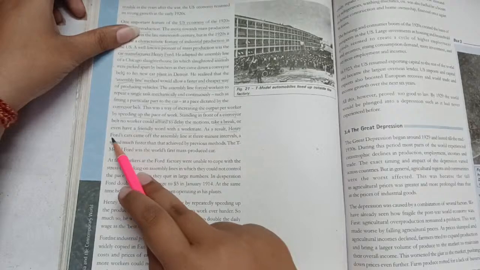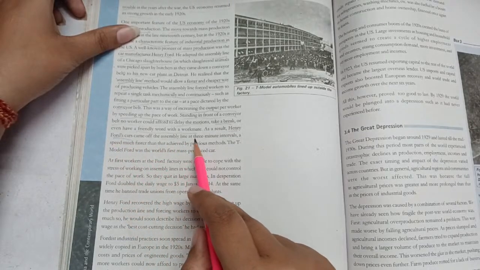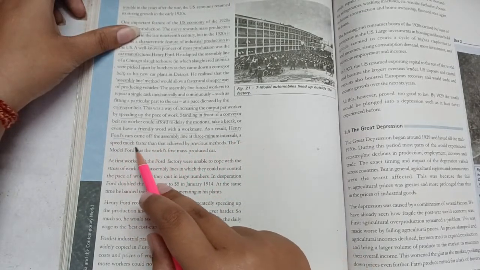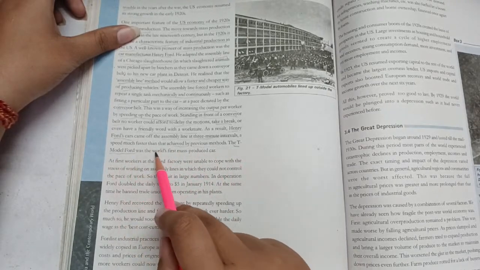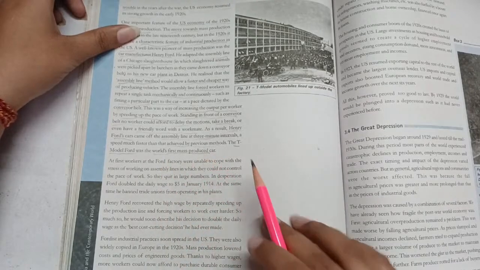As a result, Henry Ford's cars came off the assembly line at 3-minute intervals, a speed much faster than that achieved by previous methods. The Model T Ford was the world's first mass-produced car.